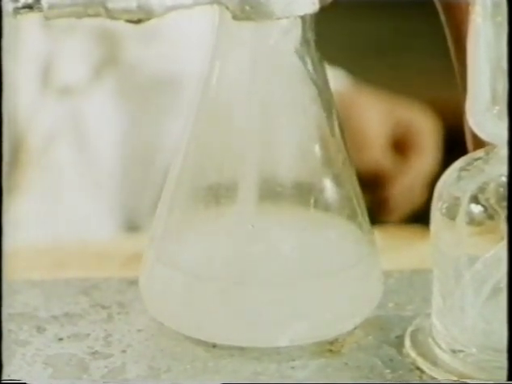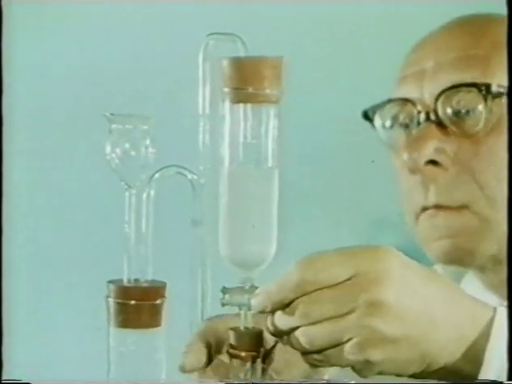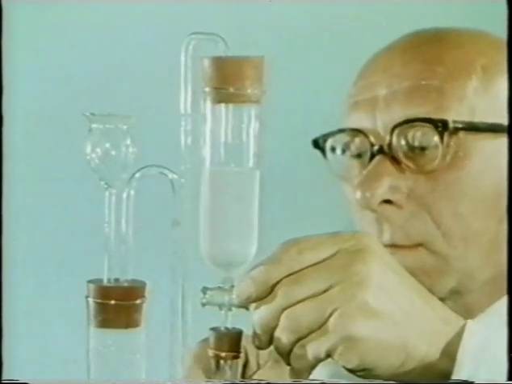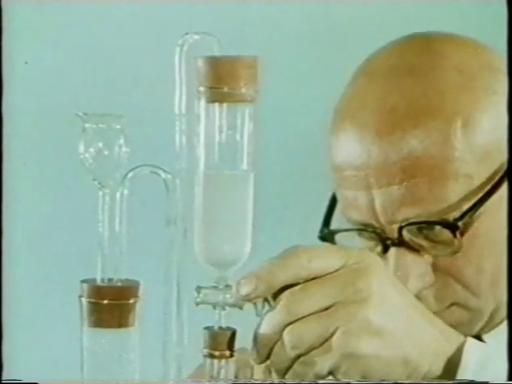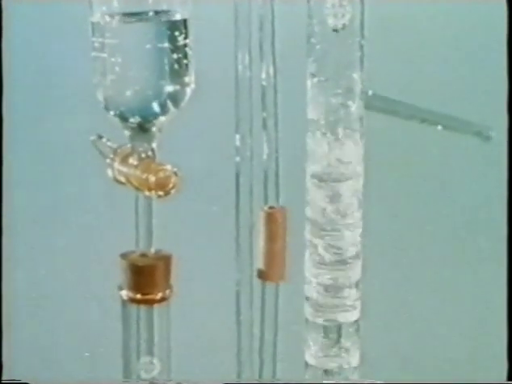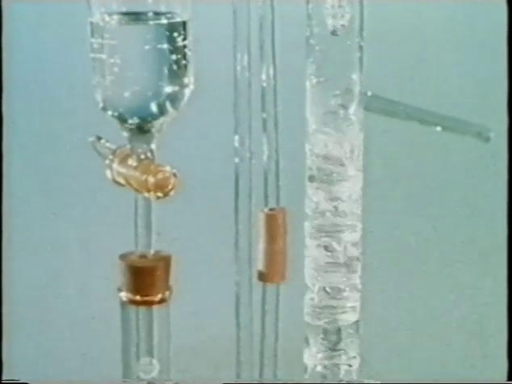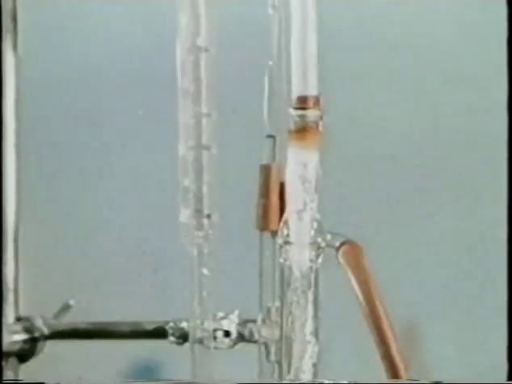The solution is transferred to the top of the second column. As it trickles down the second column, ammonium bicarbonate is formed. This reacts with the sodium chloride to form sodium bicarbonate.